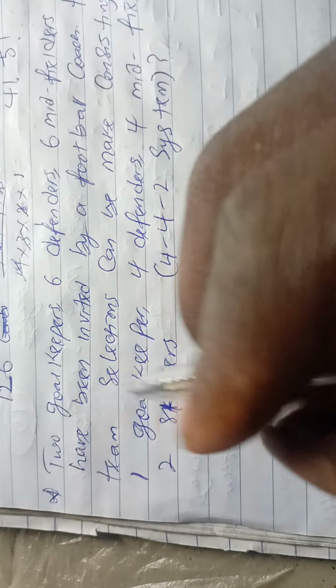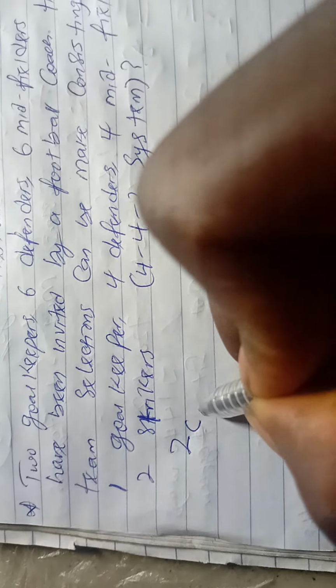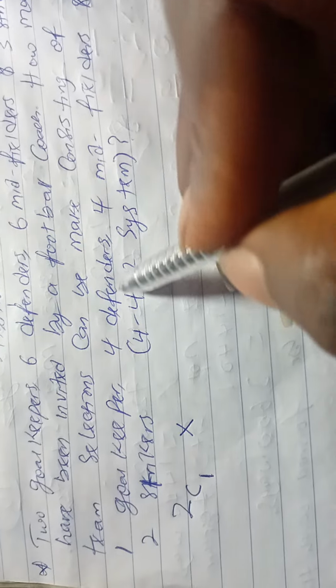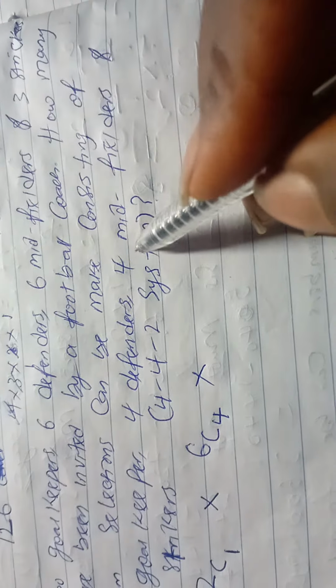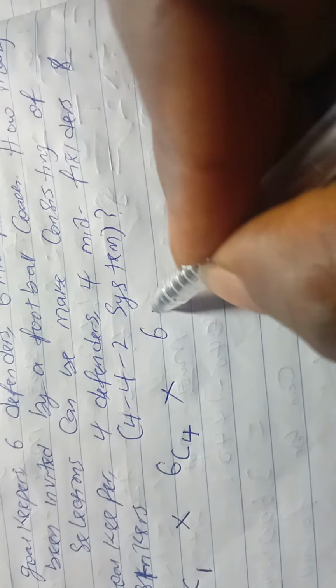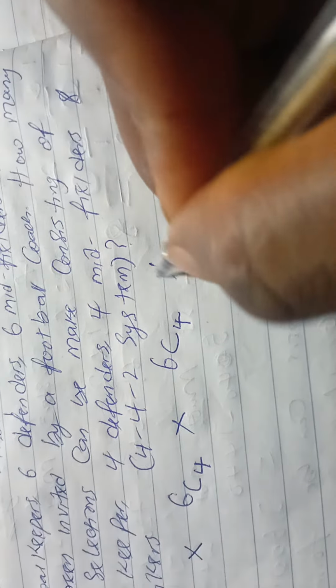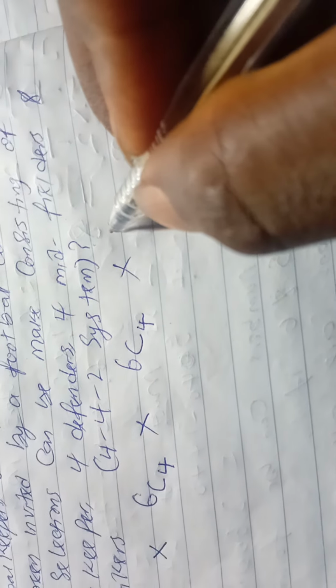Since you have 2 goalkeepers in total, you have 2 combination 1. You want to form 1. Are we together? Times, containing 4 defenders. That means you are choosing 4 defenders from 6 defenders. 6 combination 4 times 4 midfielders. You have 6, so you are choosing 4 midfielders from 6 midfielders. 6 combination 4. You can read the question again. And 2 strikers. How many strikers do we have in total? 3. So we want to choose 2 strikers from 3. That's 3 combination 2. Is that clear?